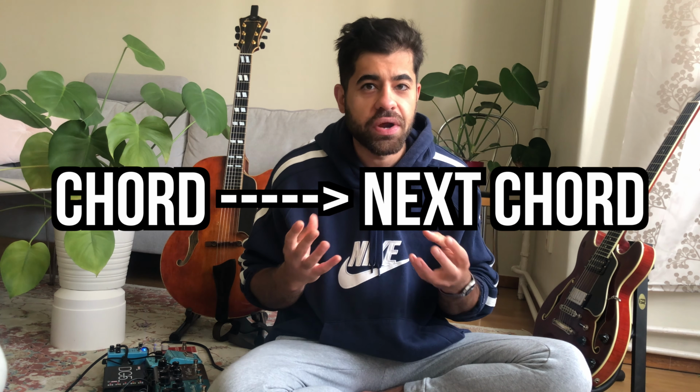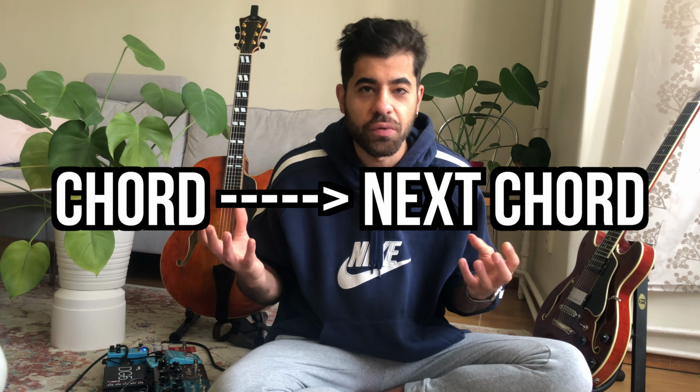A good question to ask first though is, where is the chord going to? You don't want to just think about, okay, this chord, how do I solo over this chord? The bigger question is, where is it going to? Can you resolve it in a good way? Maybe that's a better question to ask.